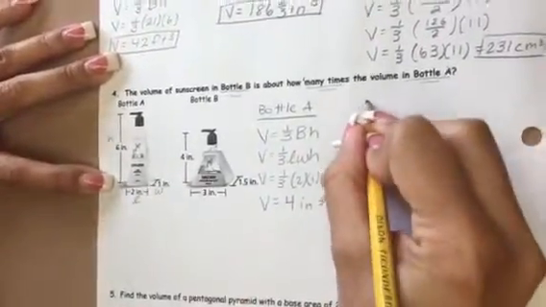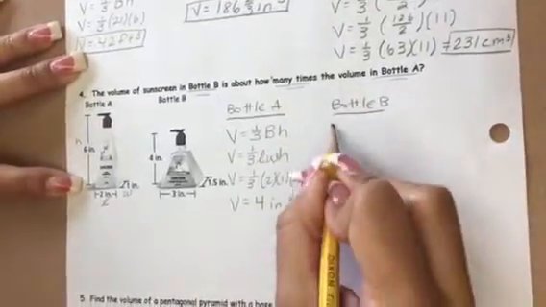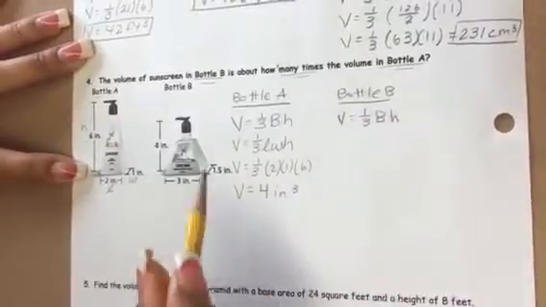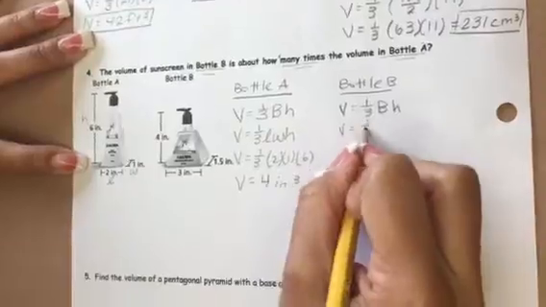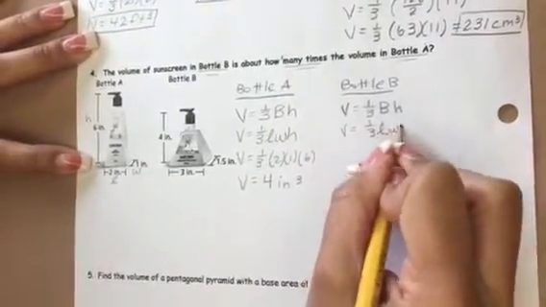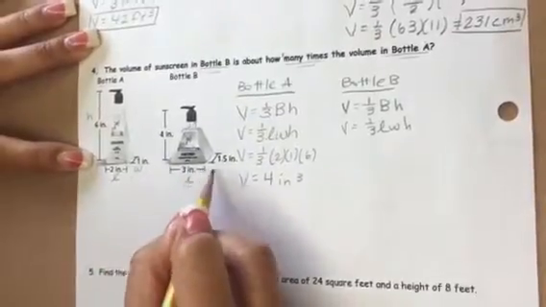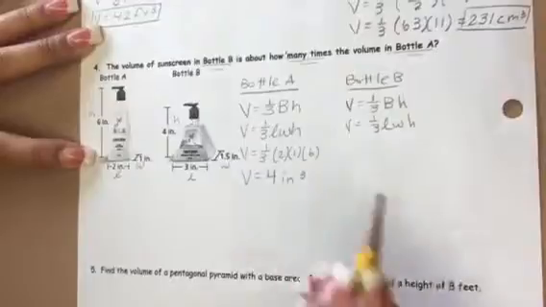In bottle B, I find my volume here. Volume equals 1/3 capital BH. My base, again, is a rectangle, so I rewrite this as length times width, and then the height of my pyramid. Here I can see the length and the width of my rectangle, and the height of my pyramid is 4.